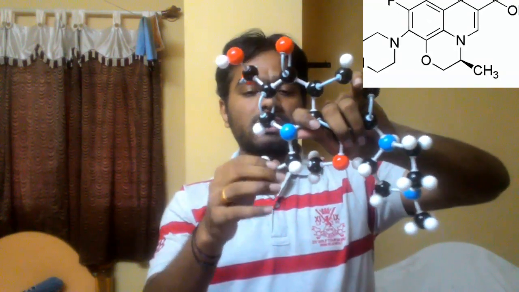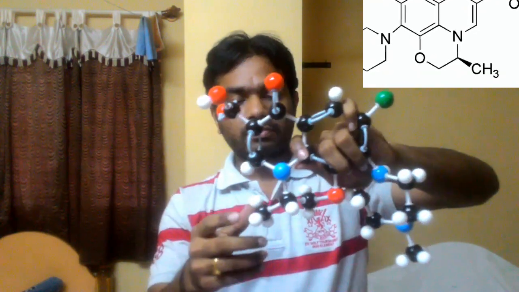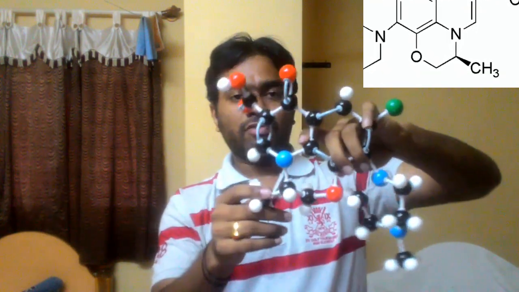But except at this position, this is the normal ofloxacin. In the levofloxacin, this becomes an S enantiomer. So that is why it's called levofloxacin. The levofloxacin is present as an S enantiomer in the plasma also.